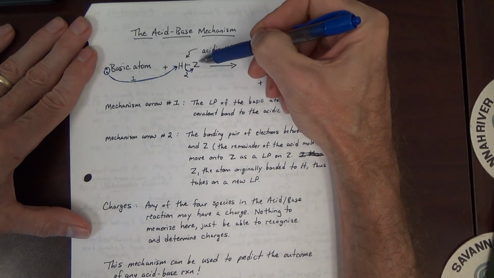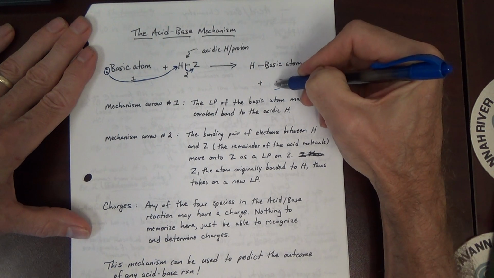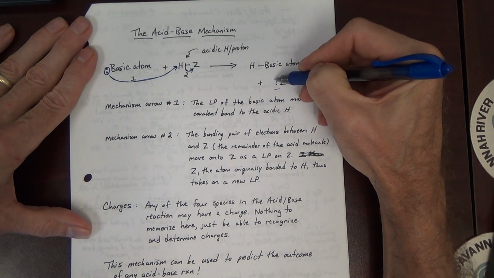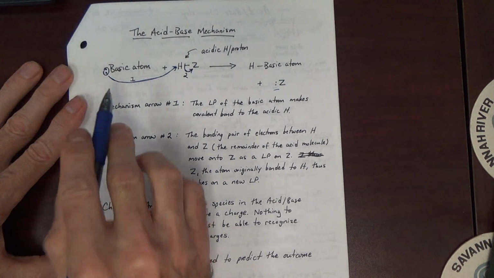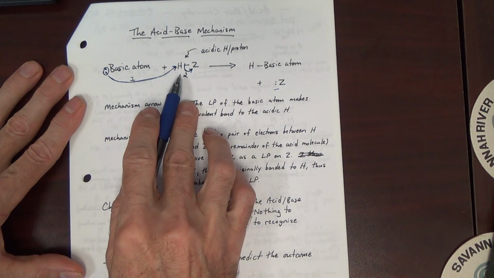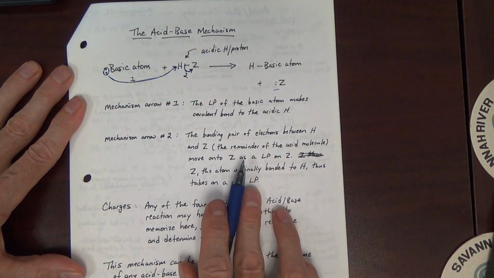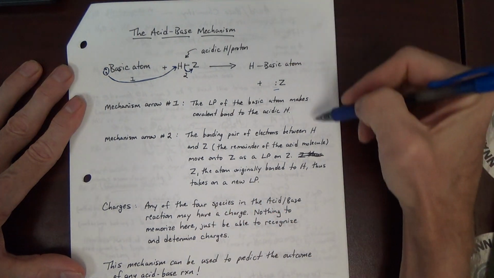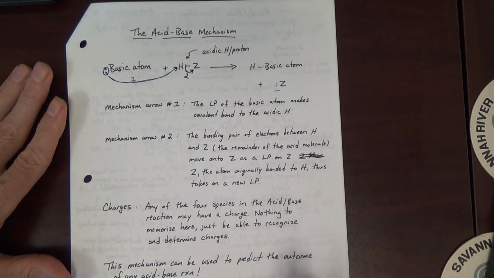Now if Z had three lone pairs here, the three lone pairs will still be there, and this becomes the fourth lone pair. The new lone pair. Standard two-arrow acid-base mechanism. These arrows, this understanding will apply to any Bronsted-Lowry acid-base mechanism. Hopefully you were taught that and you did some of that in Gen Chem.